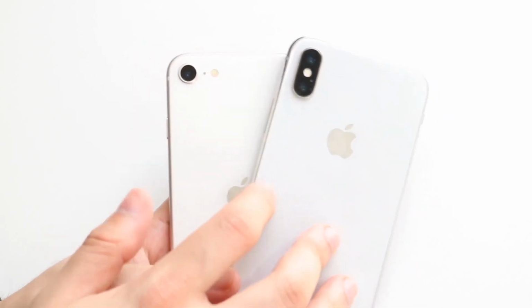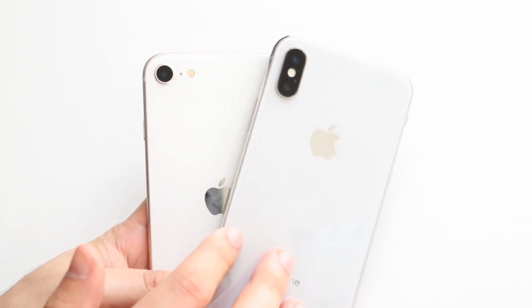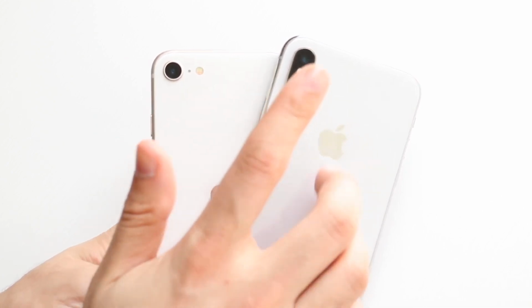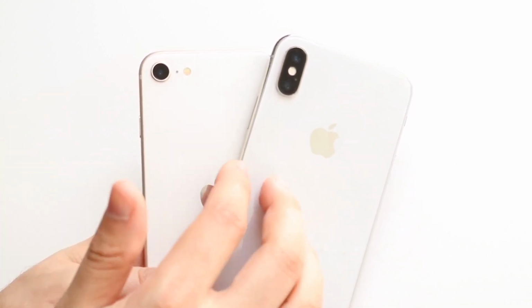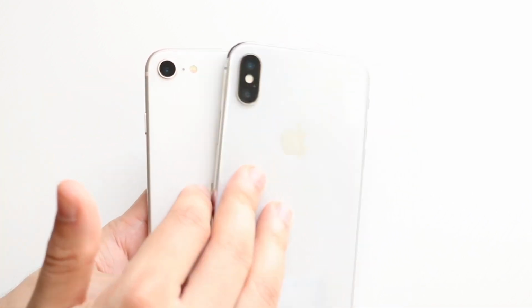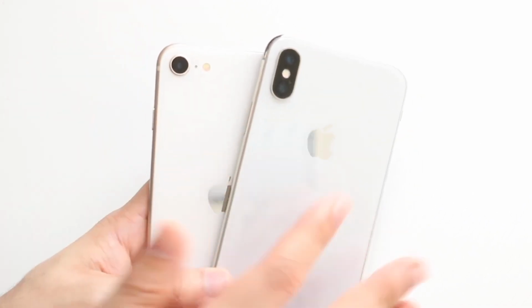Back everyone, the iPhone SE 3rd generation ended up coming out, as most of you probably know. So let's do a camera comparison between the iPhone SE 3 and the iPhone 10 and see which specific camera is better. Now there are some differences with the layout of both these cameras.